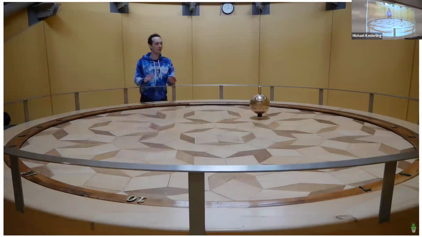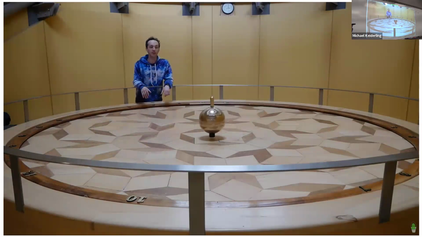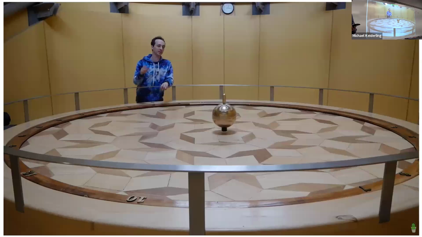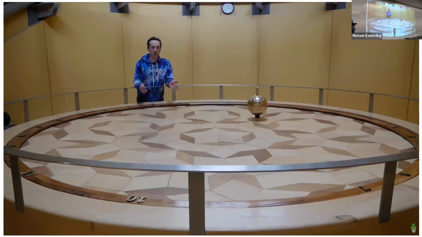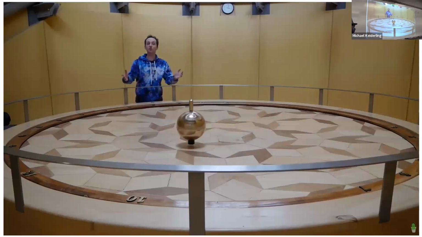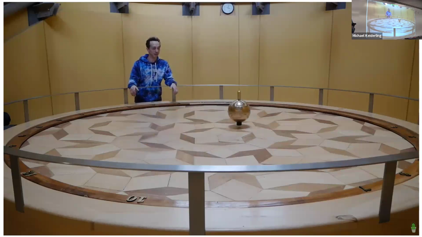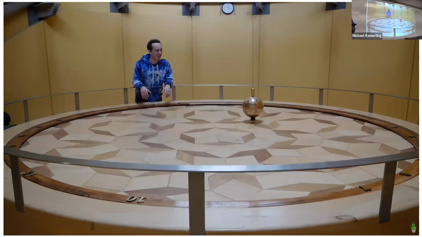Now, it's worth noting that most Foucault pendulums on display, like this one, have an electromagnet at the top. But that's just to keep them going forever. You could just use a normal pendulum to do this experiment and get the same results. It just wouldn't last as long. And maybe that's a good thing, because this took me a long time.